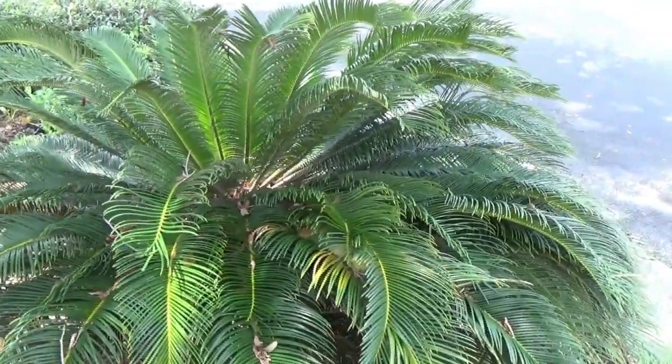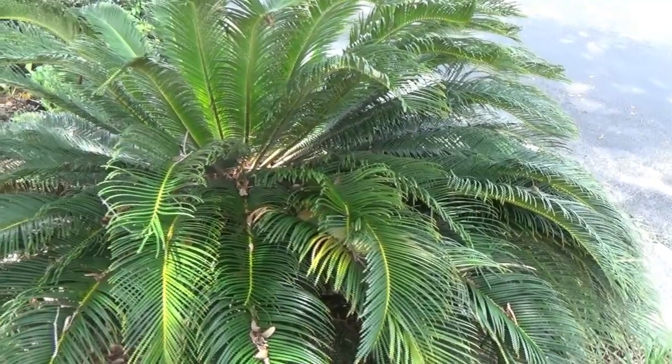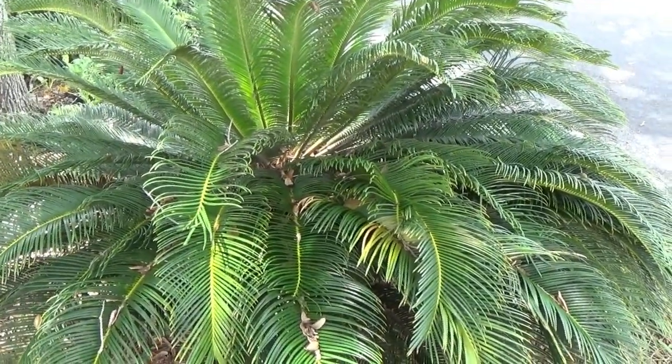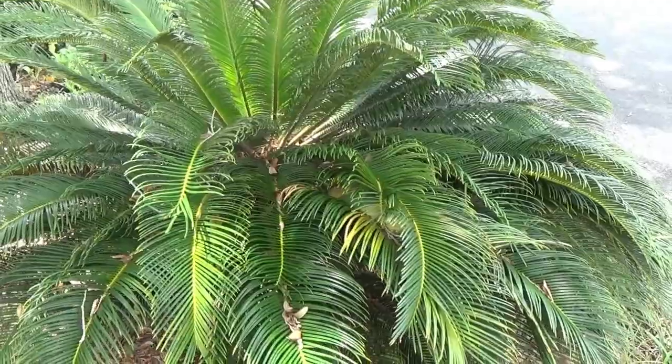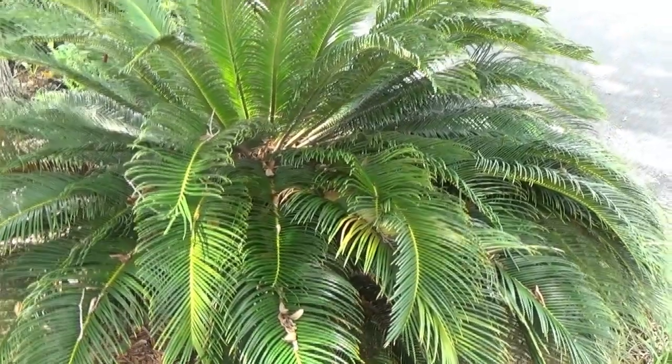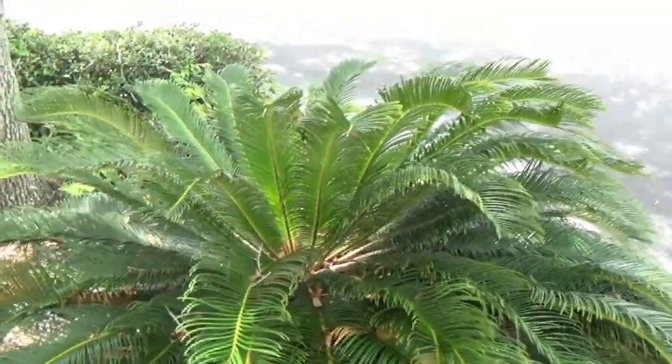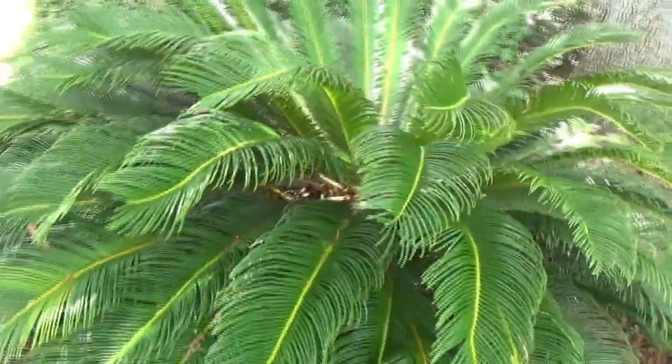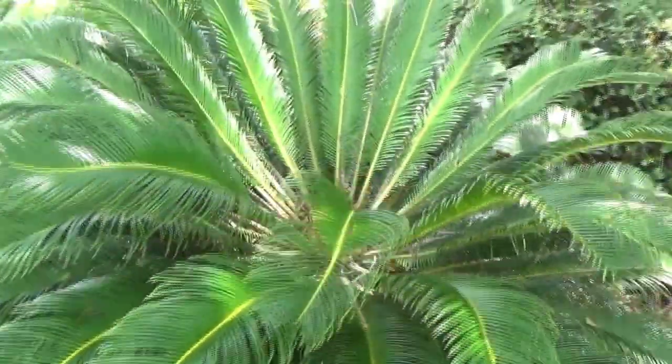This is a sago palm. We just looked at the cabbage palm. Real palm trees are flowering plants. Even though they call the sago palm a palm, it is not really a palm. I understand why they called it a palm. It kind of looks palm-like.